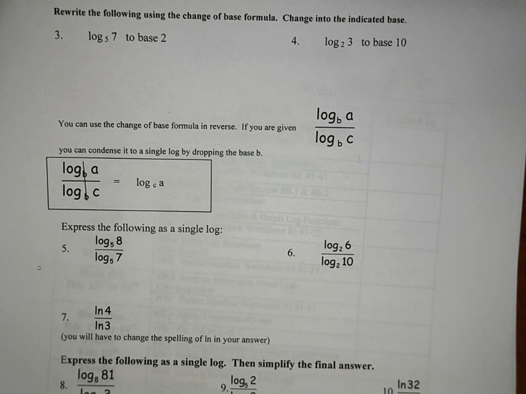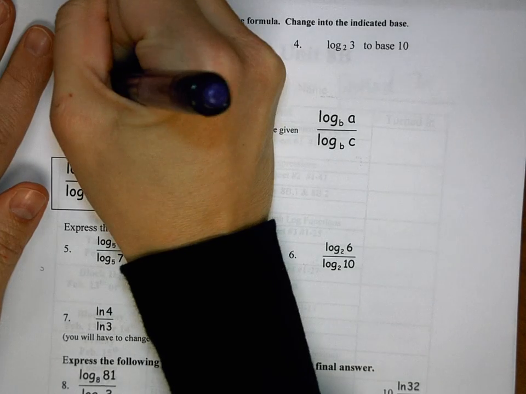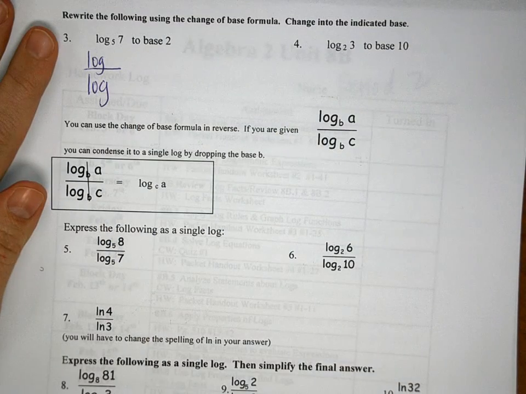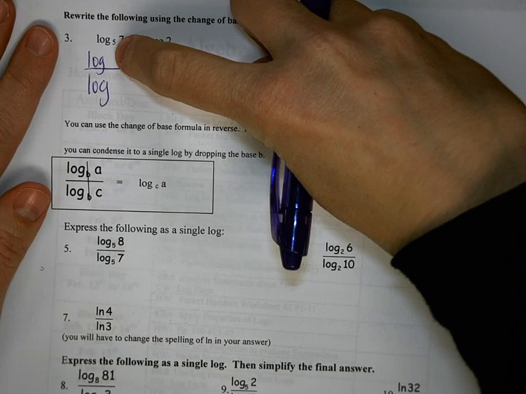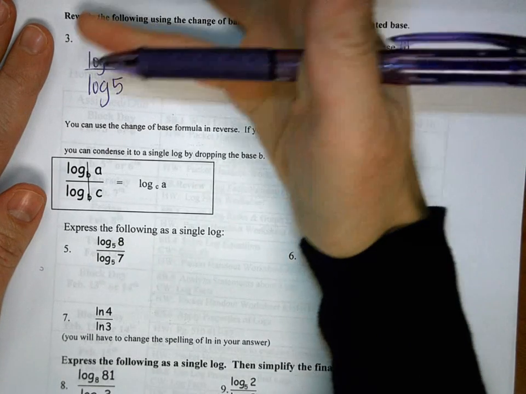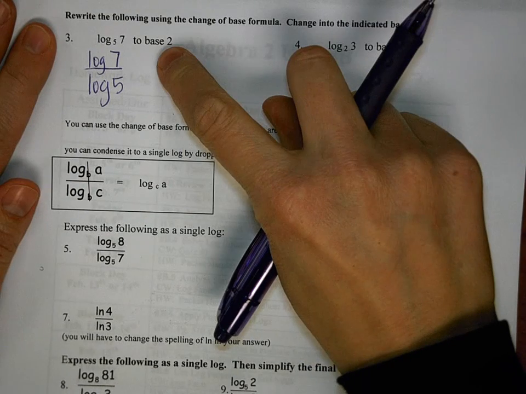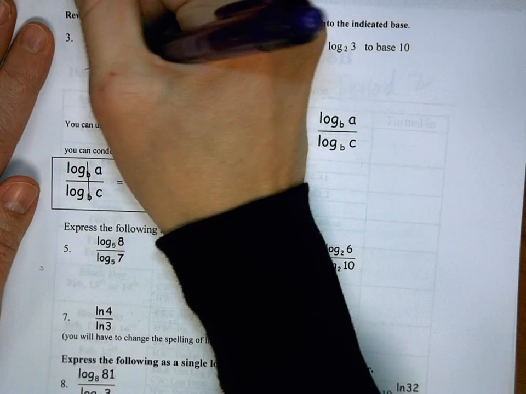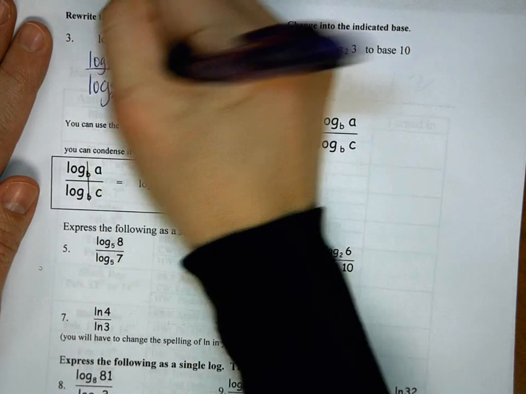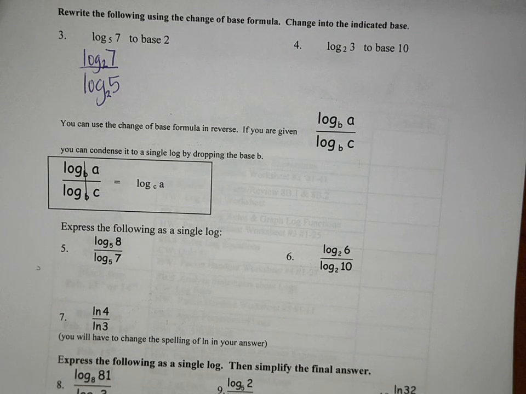Okay. Are you guys still trying, or do you want me to do it? You do it. Okay. So remember that you're going to end up with a log over a log. So I start by that. Your base number here goes to the bottom. Base, bottom, both start with b. And the 7 stays on the top. Since they want you to use base 2, all you do is put a 2 for your base in each of those logs. So that's all you do? That's all you do, and that's your answer.